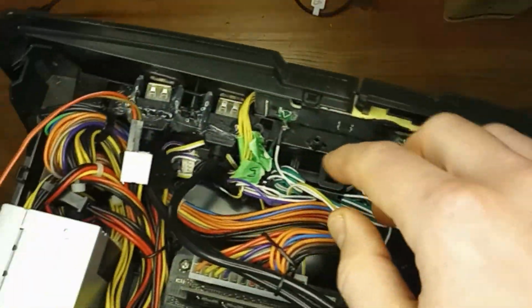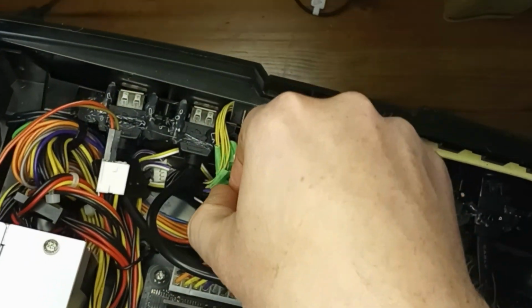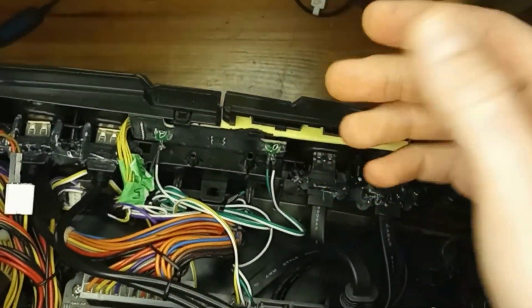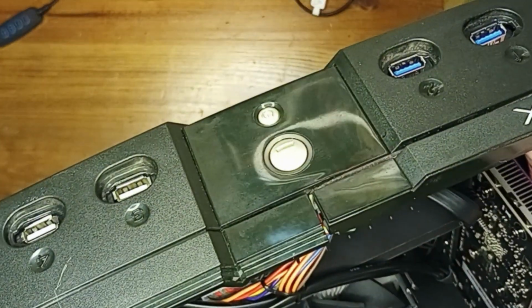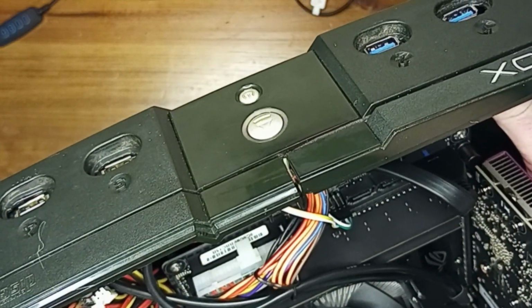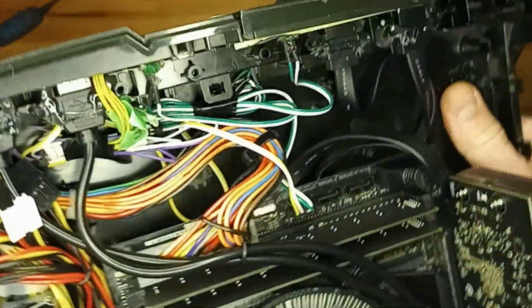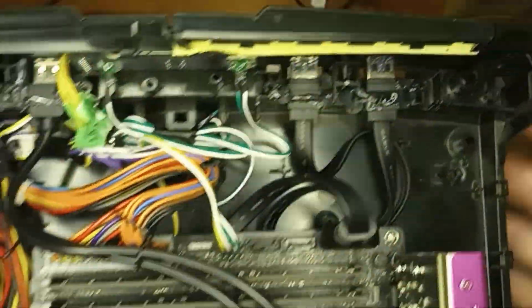The eject button, I actually do have it wired, but if I'm going to use it, I need to change it, because it's an eject button, and like you see here, I don't have the CD player.